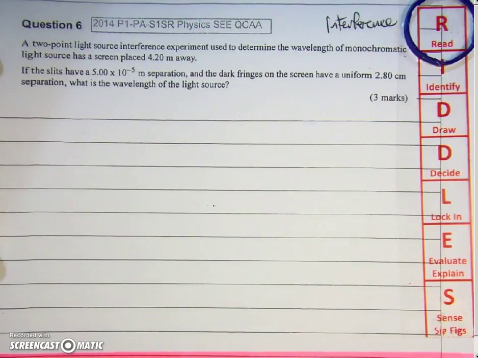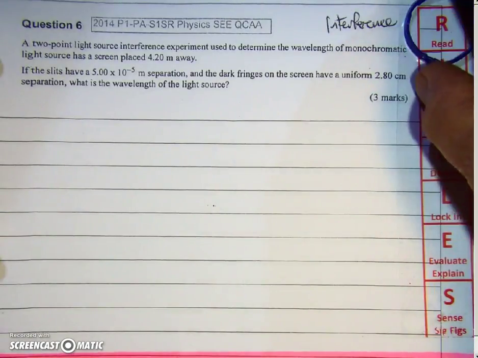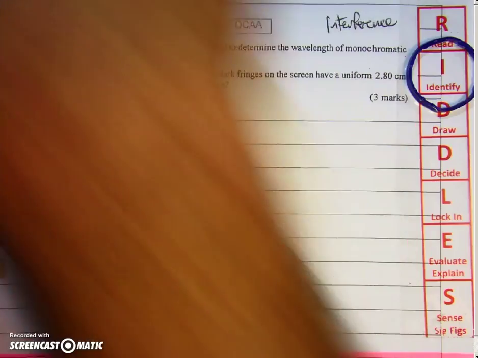A two-point light source interference experiment used to determine the wavelength of monochromatic light source has a screen placed 4.2 meters away. If the slits have a 5.00 by 10 to the negative 5 meters separation and the dark fringes on the screen have a uniform 2.80 centimeters separation, what is the wavelength of the light source? Okay, we've read the question and understand it.